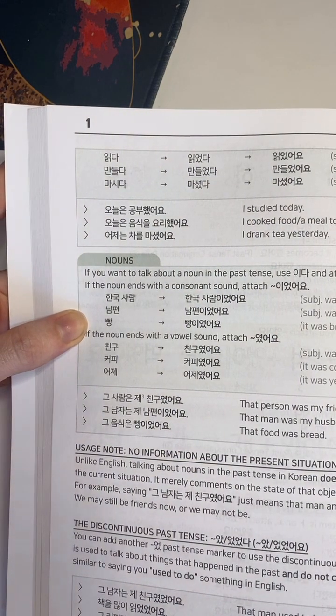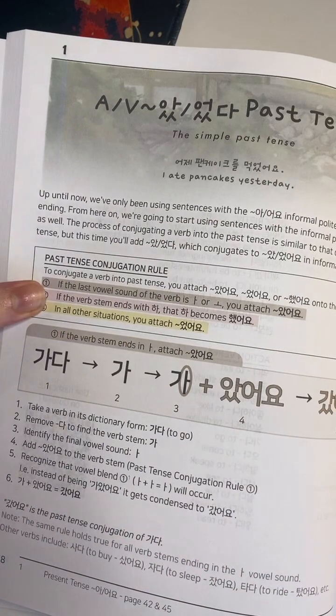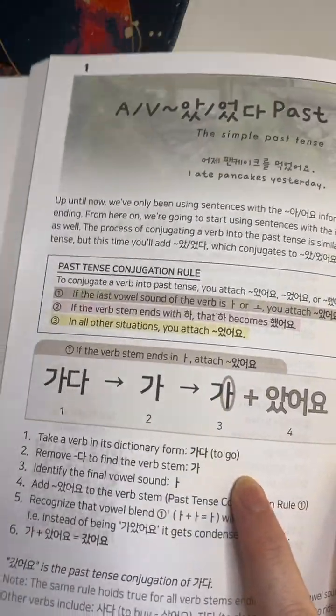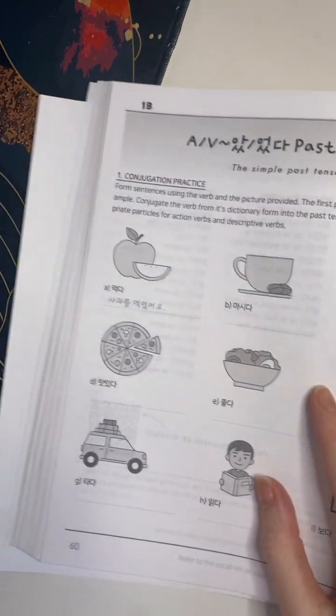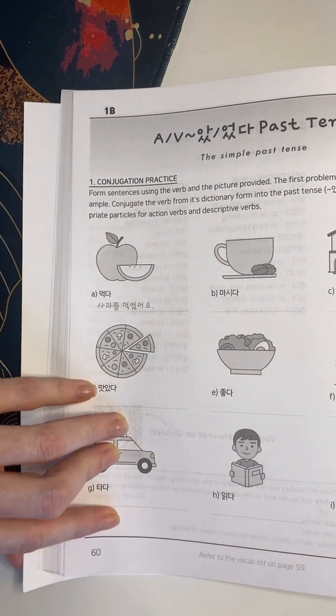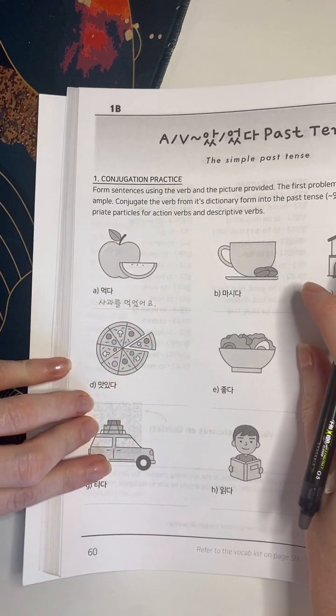And 배우다 becomes 배웠어요. So there's these vowel combinations to remember as well. And we're going to practice this a little bit right now. So let's look at some practice problems with the 었어요 past tense.